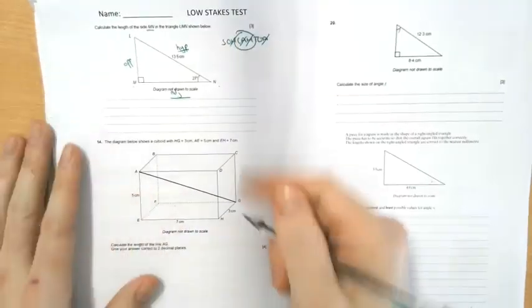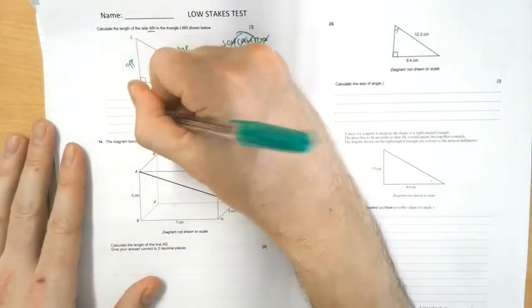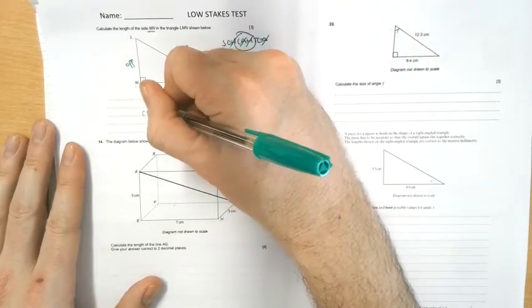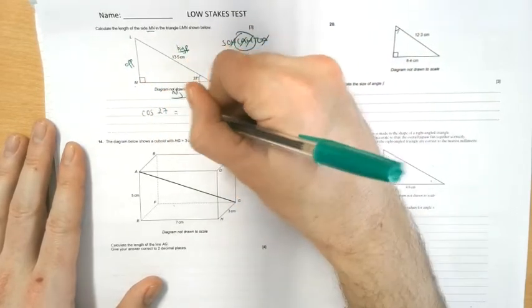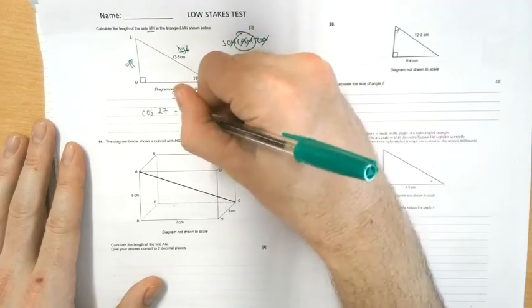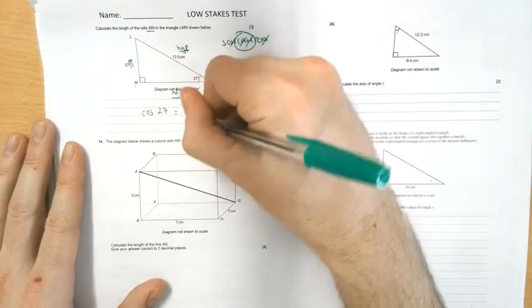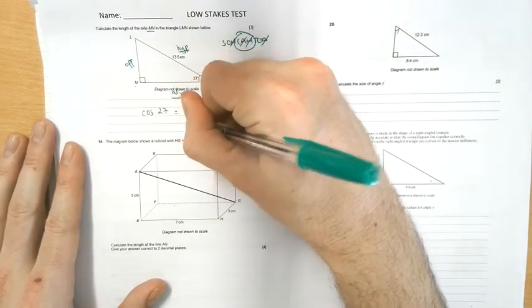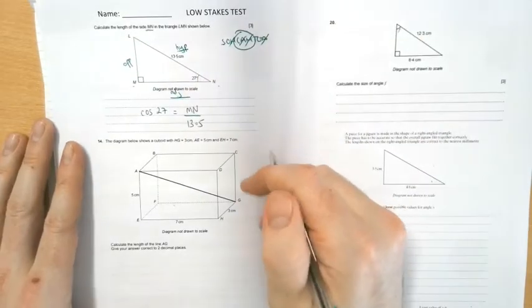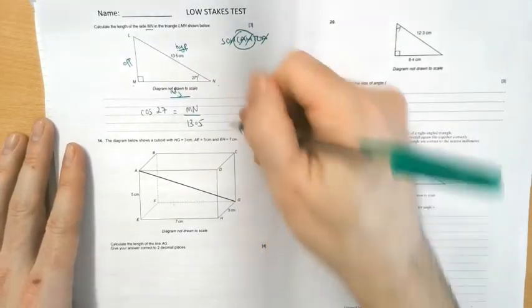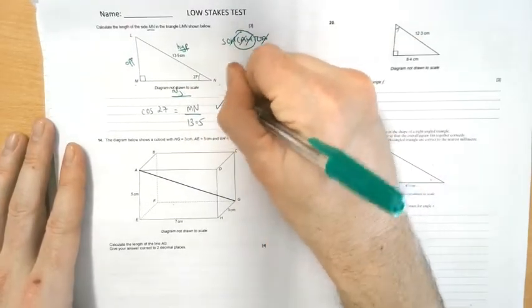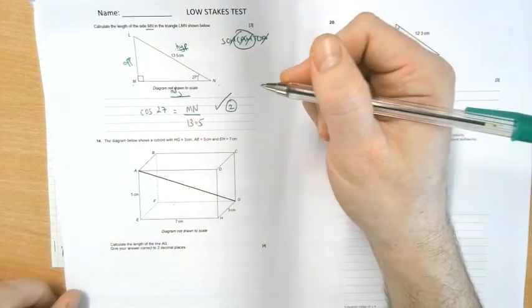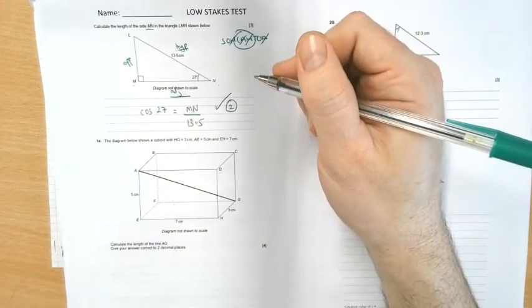If you said CAH, this is going to be a cos angle. So I could go straight to cos 27 equals the adjacent, so that's MN, you could call it adj if you want to, divided by the hypotenuse. That would be worth 2 marks, that statement there, okay? So if you've got it, 2 marks. You've got 1 if you tell me it's cos. All good so far? You give yourself the marks if you've got your test in front of you.